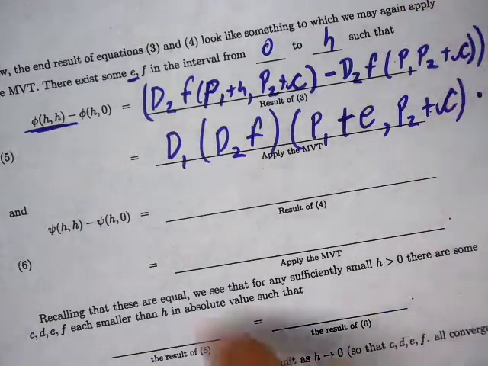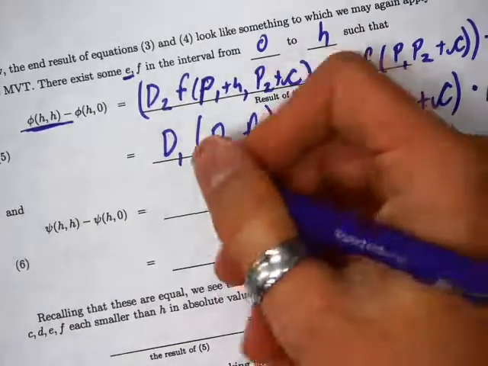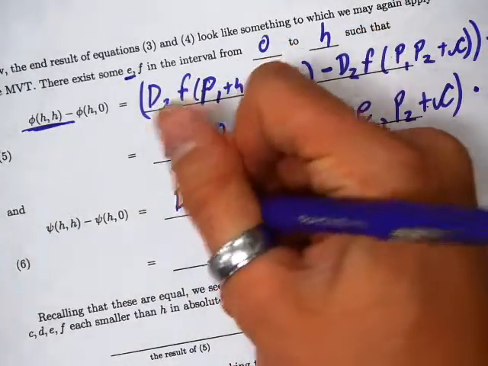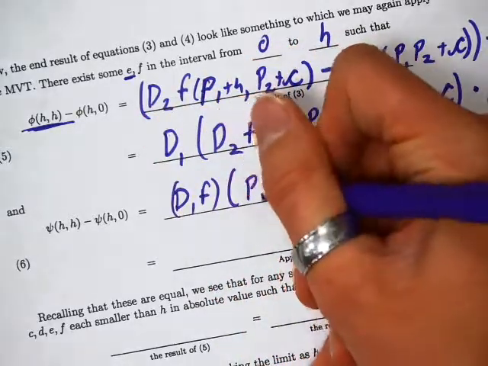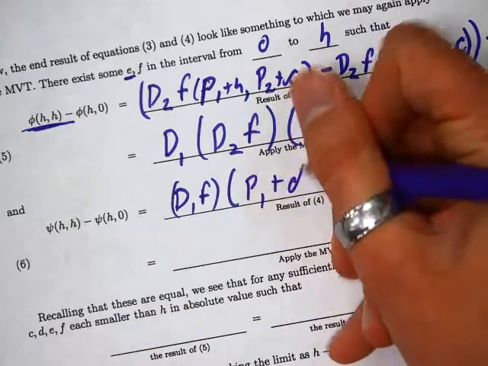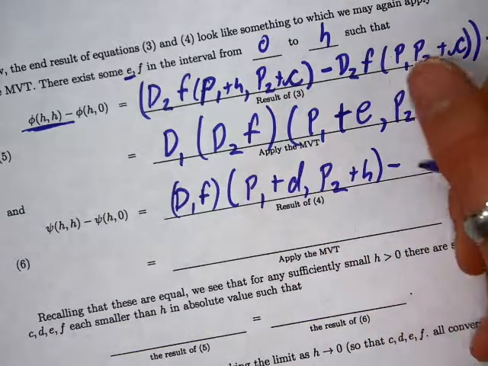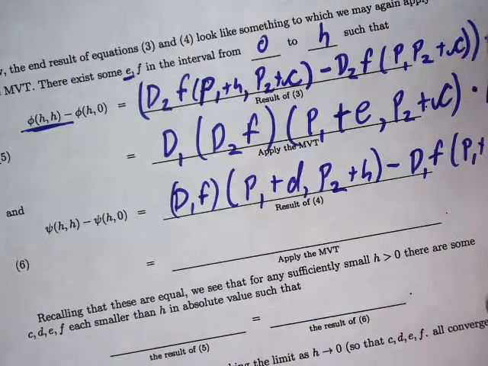Similarly, right now we have psi of h,h minus psi of h,0 is equal to d1 of f evaluated at p1 plus d, p2 plus h, minus d1 of f evaluated at p1 plus d, p2.